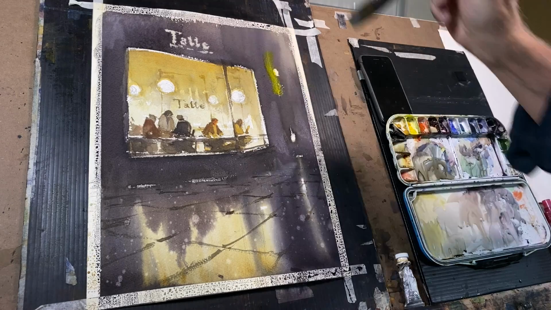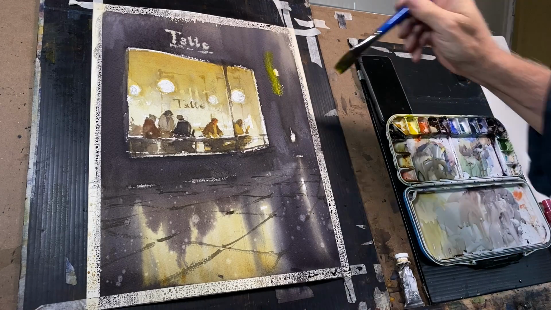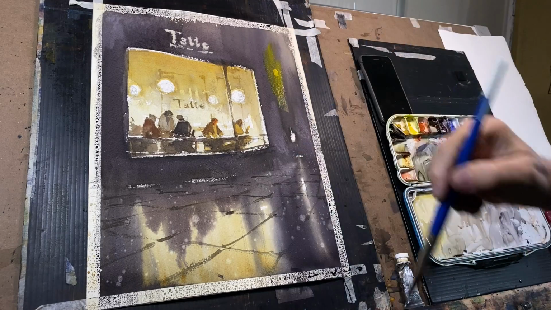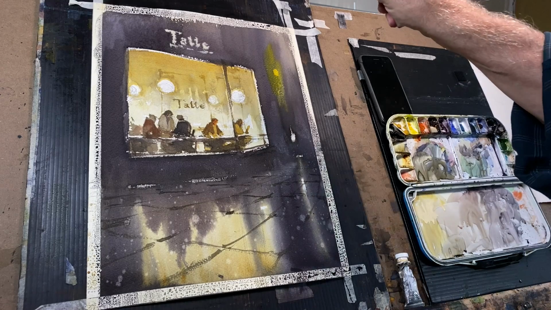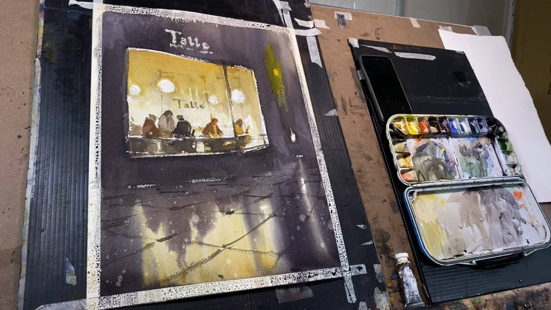So it's dried in this corner. I take just a little bit of the cadmium yellow and brush it over the top with this flat brush. It's going to mute the light. At the same time, it's going to give a little bit more glow back there so that we feel the atmosphere a little more.